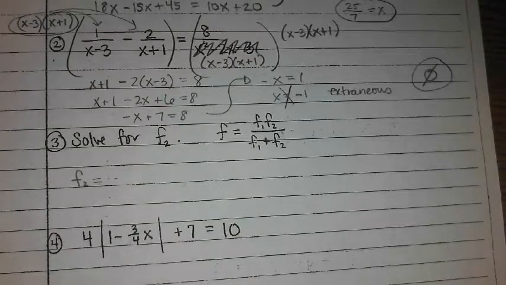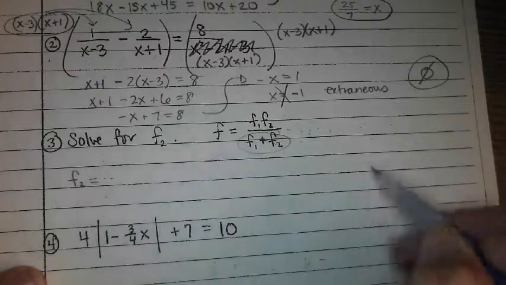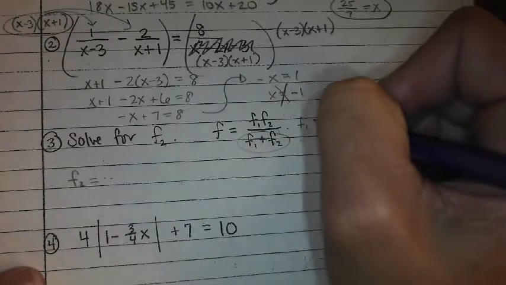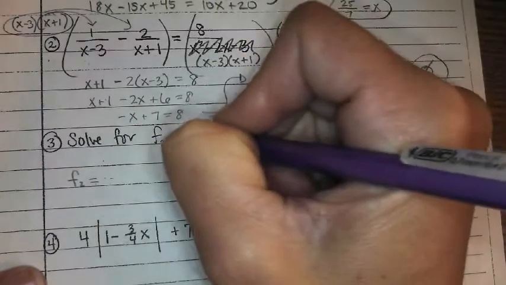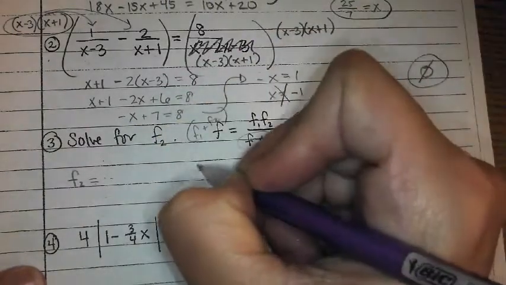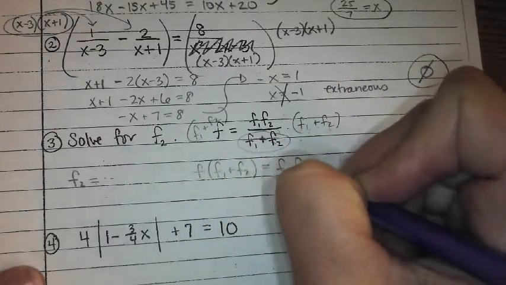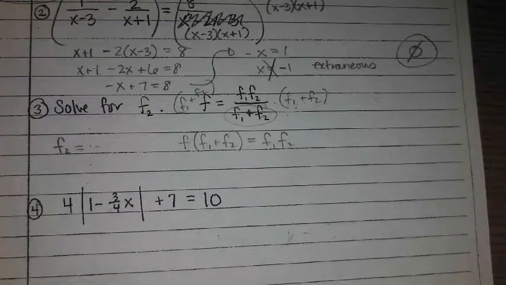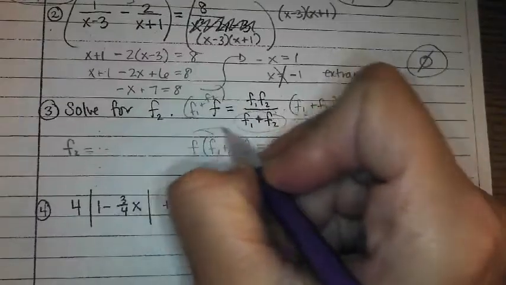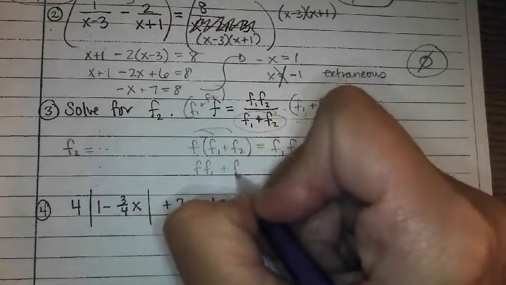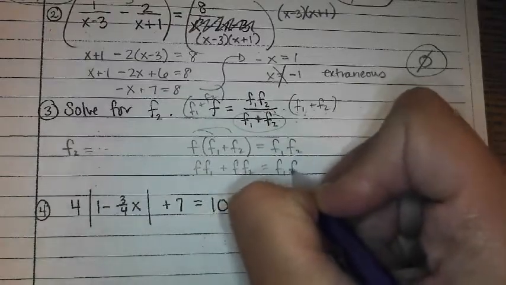Okay, so you're sort of clearing your fractions, right? Getting this whole thing out of the denominator, right? So he's going to multiply both sides by F1 plus F2. So F times F sub 1 plus F sub 2 equals F sub 1 times F sub 2. Do you know what you do next, Liam? Okay. So we have F sub 1 plus F sub 2 equals F sub 1 F sub 2.